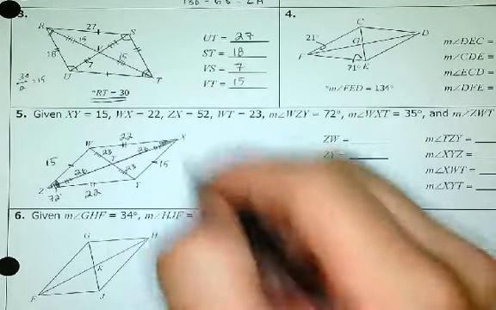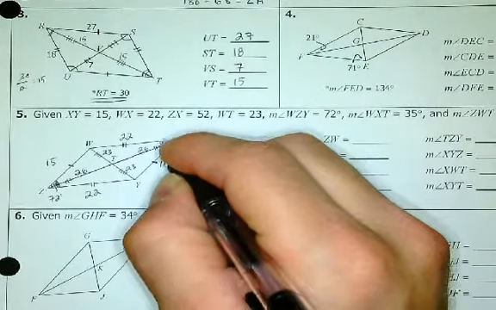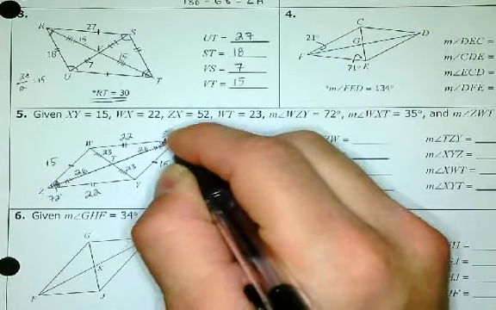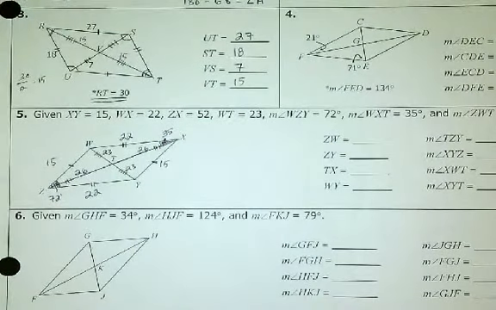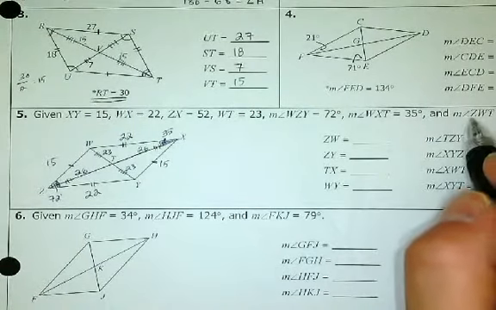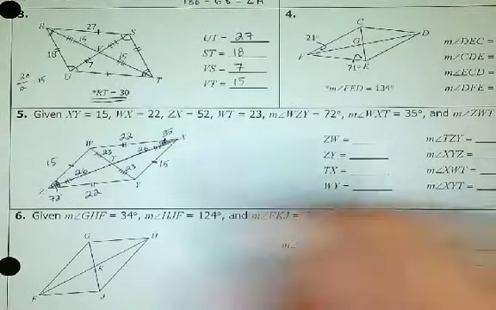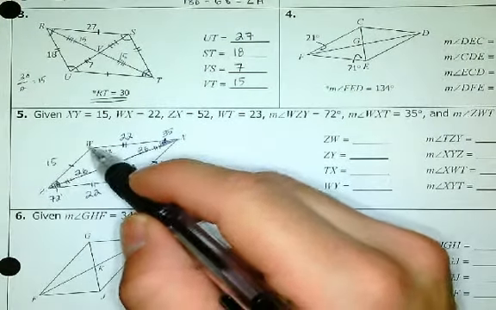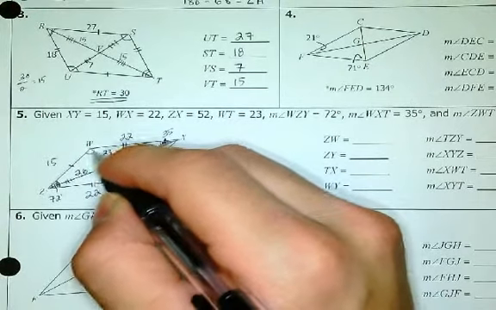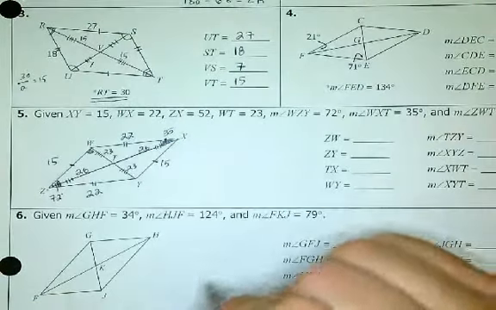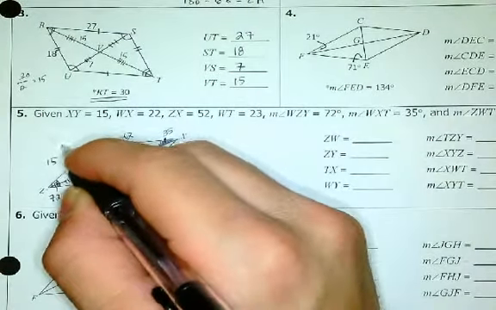So that is 35. WXT 35. And lastly, we have ZWT equals 59. ZWT. Start at Z, go to W, then go to T. So this one right here is 59. Boom.